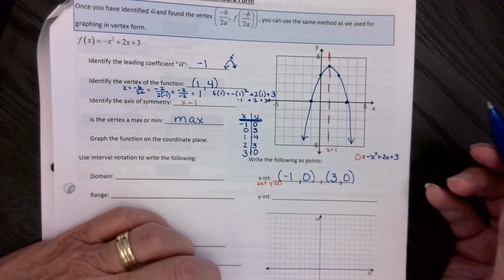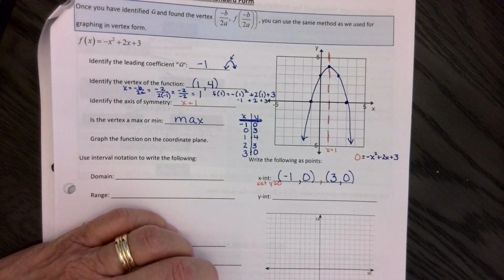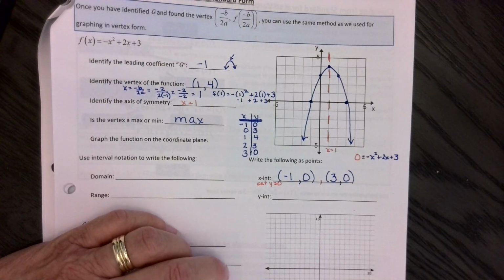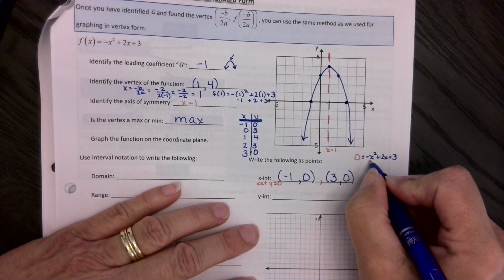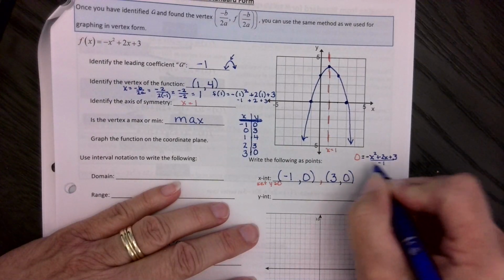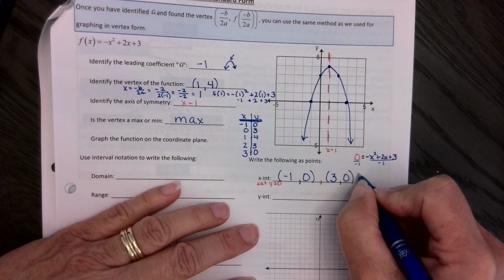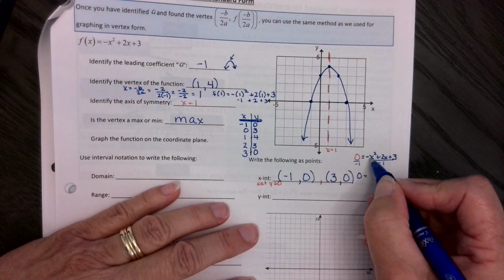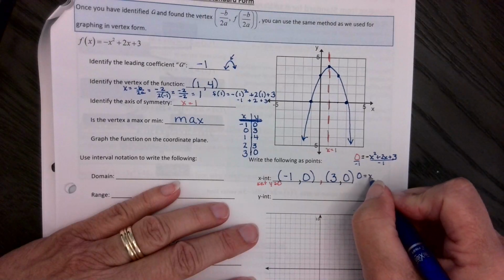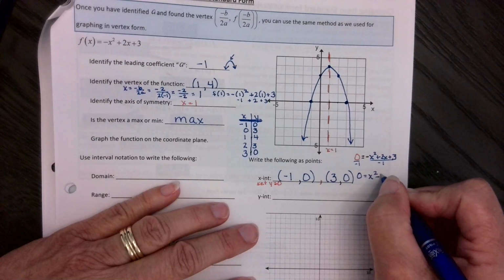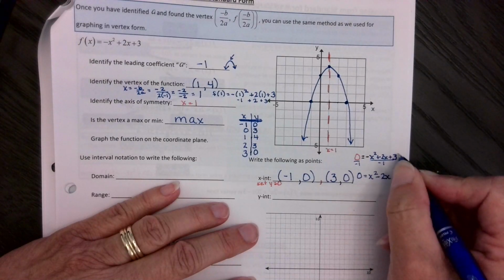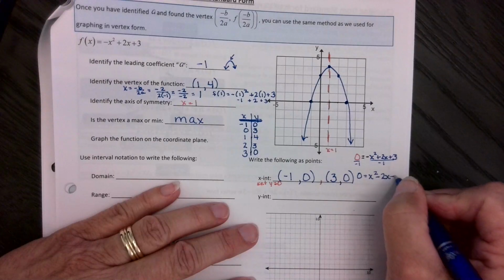Okay? Now, what I'm going to do right here is I don't like that x squared being negative, so I'm going to divide everything I see by a -1. I'm going to divide everything over here by -1 and here. So now I get 0 equals, that's going to be a positive x squared. 2 divided by -1 gives us -2. The sign changes. 3 divided by -1 gives us -3.